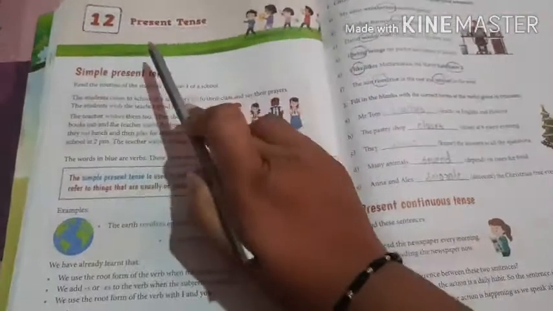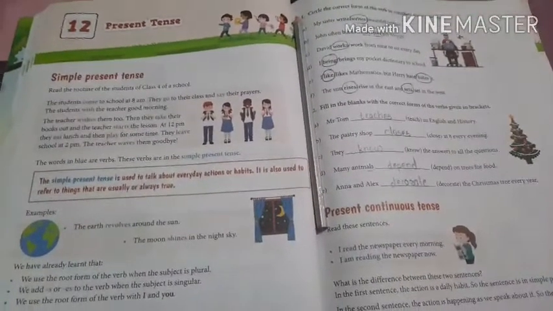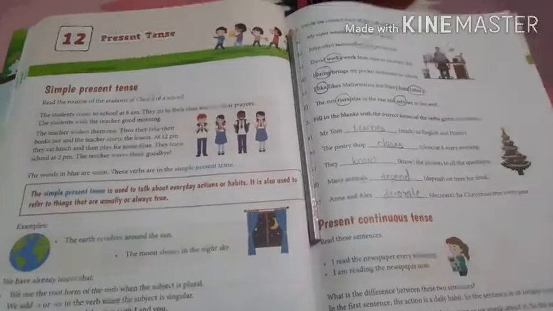Now coming to the next chapter, that is chapter number 12, present tense. This was a hard, complicated chapter. I got calls, I got messages, there were queries, right?